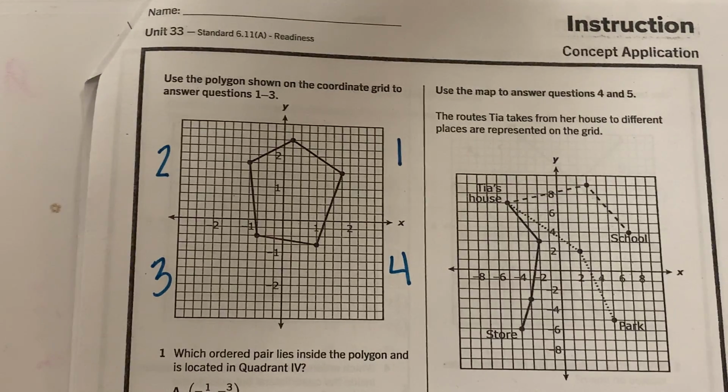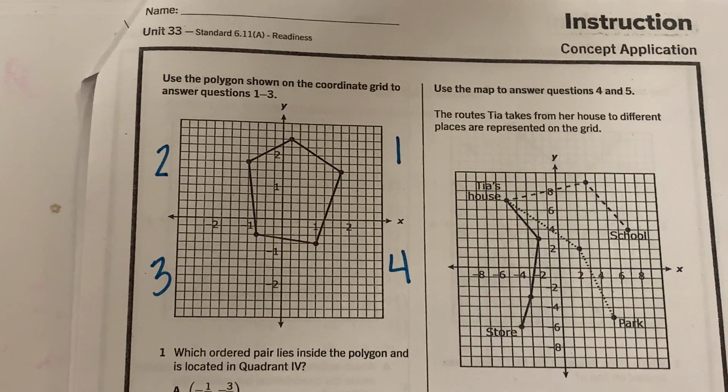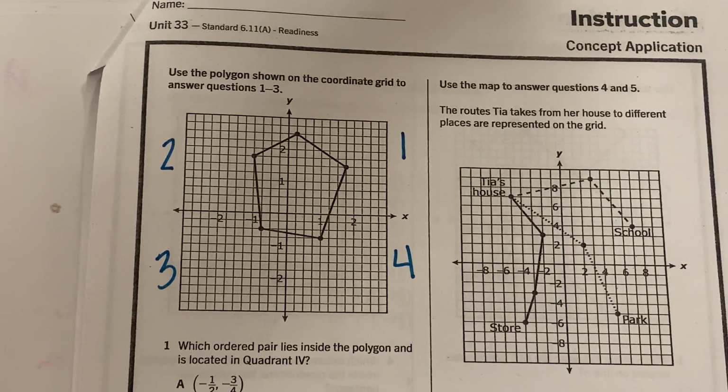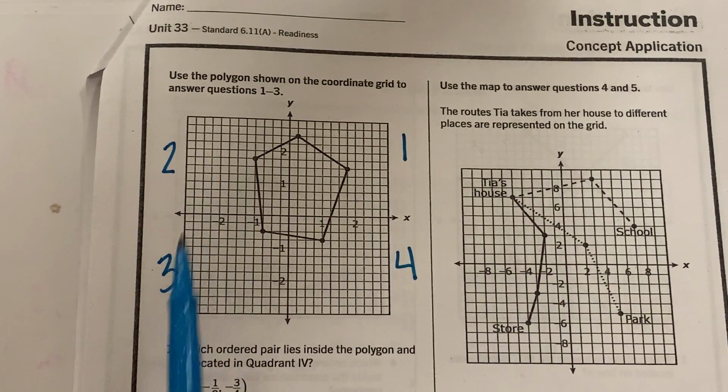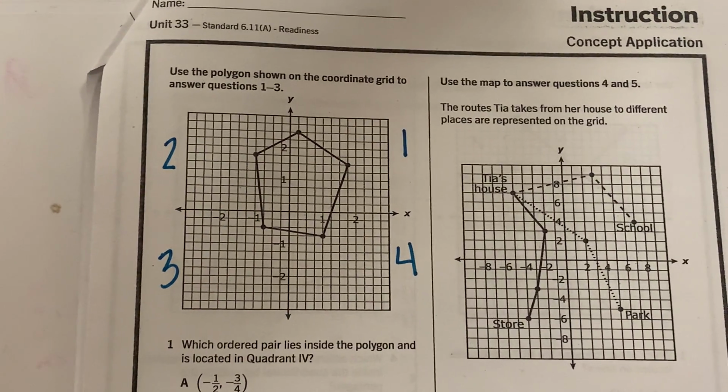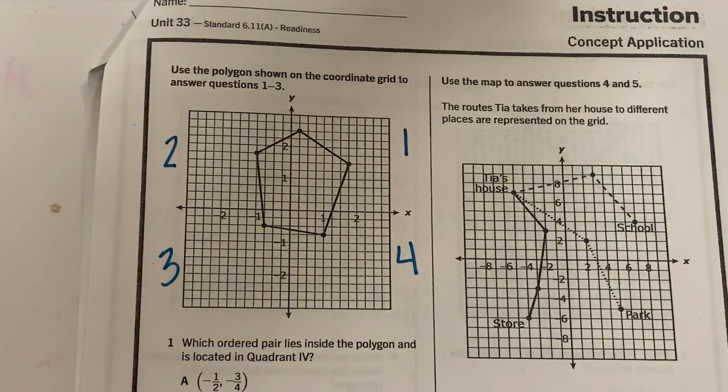Okay, we're on 331. Question 1 says, which ordered pair lies inside the polygon and is located in quadrant 4? So we've got our quadrants labeled 1, 2, 3, and 4, and this needs to be memorized. Okay, quadrant 4. So let's think about quadrant 4.